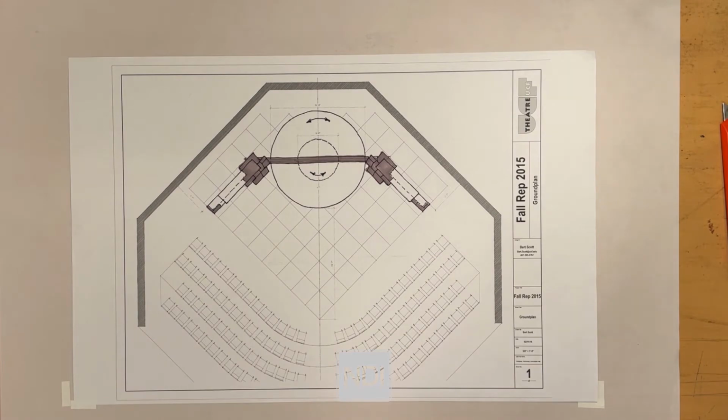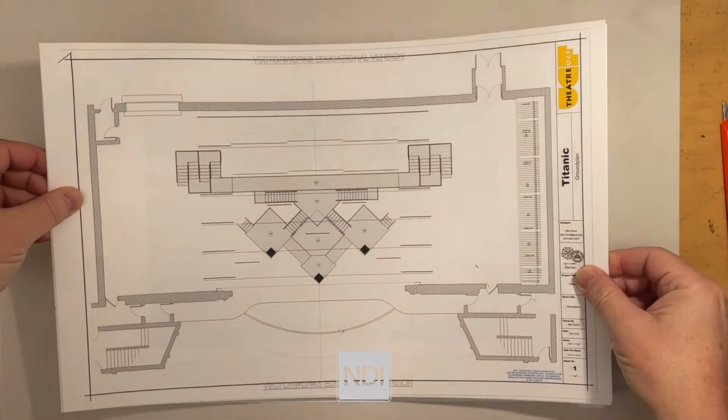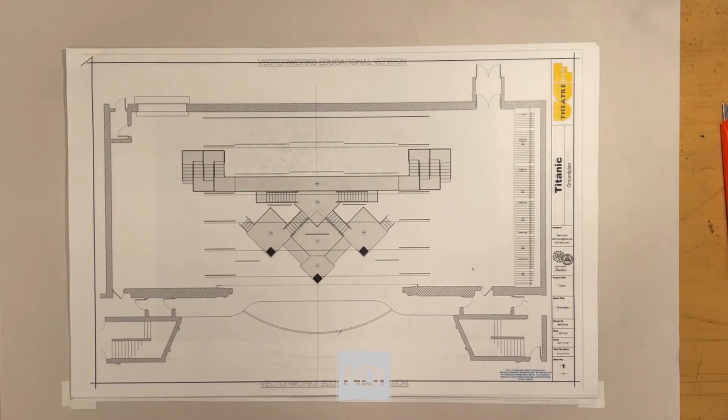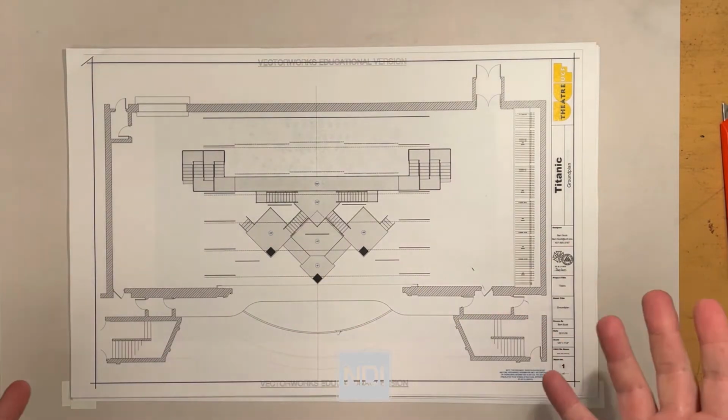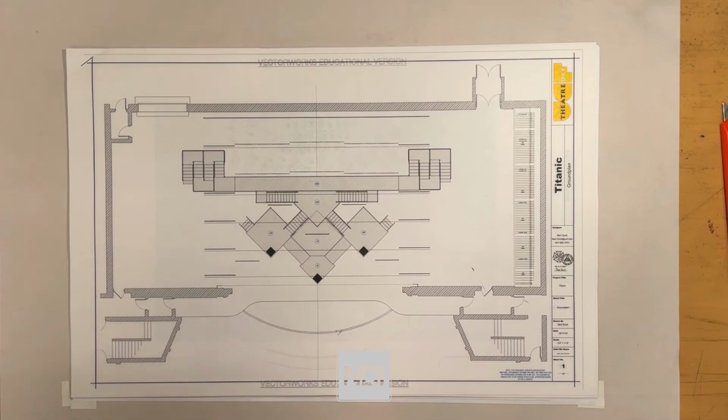For instance, here is the ground plan for UCS's production of Titanic. So this is not really a floor, it's a ship. Also, the convention that each floor in an architectural drawing has its own plan is turned on its head a little bit with the ground plan in theater or entertainment.